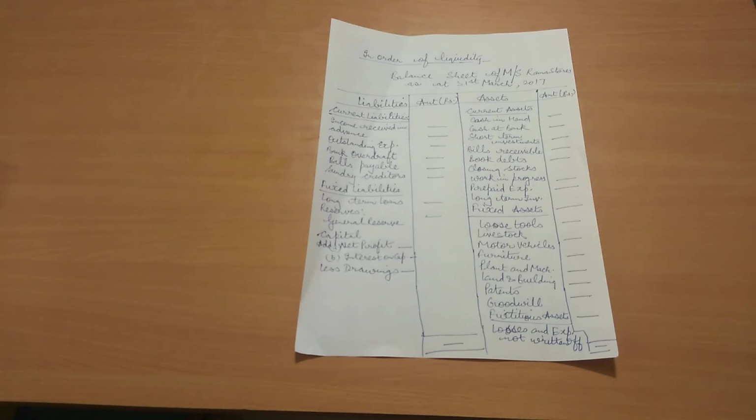Under the liquidity method, children, the most liquid or current assets such as cash, debtors, stock are listed on the top. The less liquid assets or fixed assets, kindly note, are shown after that. That is plant and machinery, land and building, they are listed thereafter the current assets.